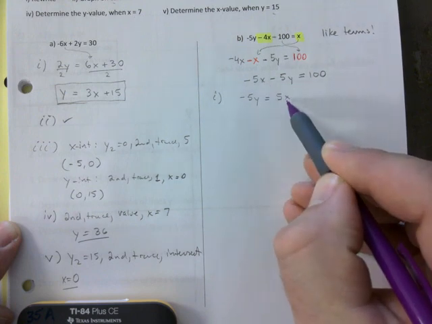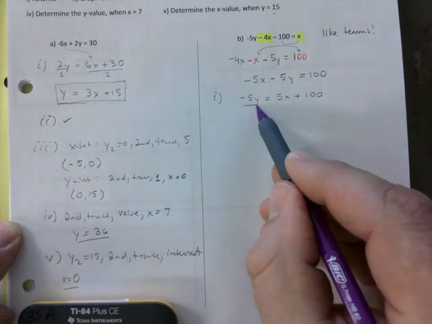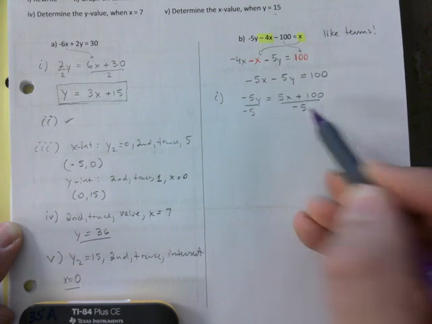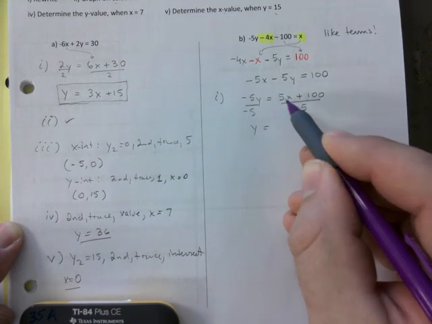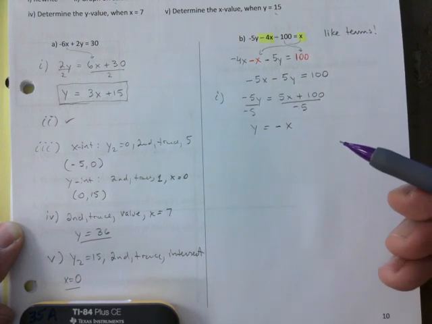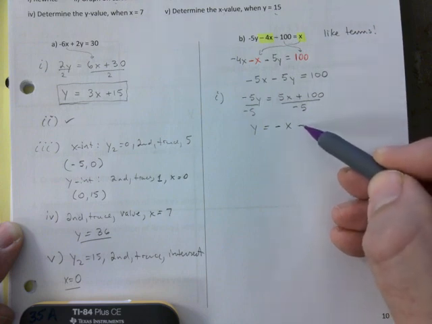So the 5x comes over, plus 100. Then I divide everything by negative 5. Very careful with the signs, right? Y is equal to 5 divided by negative 5, which is negative 1x, and then 100 divided by negative 5 is negative 20.